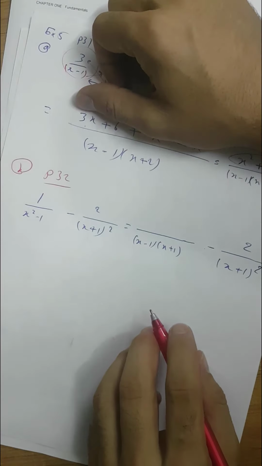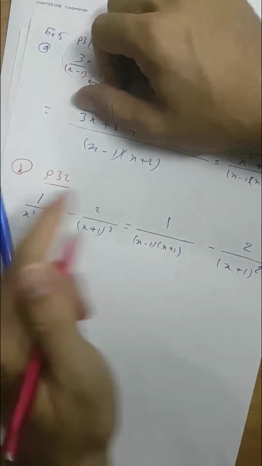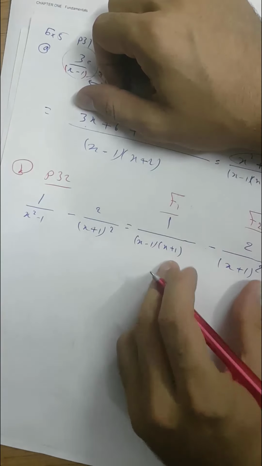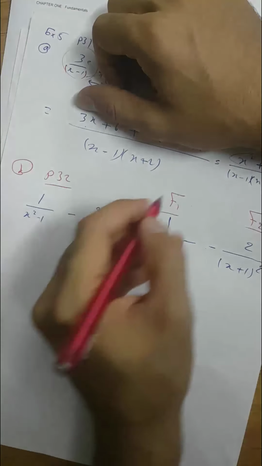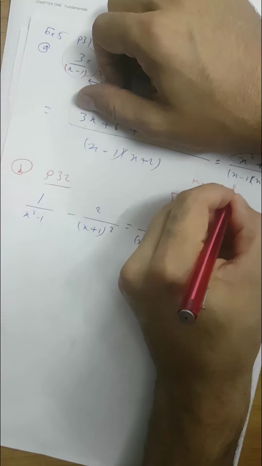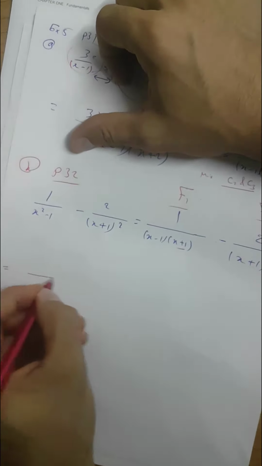Sorry, one here. Now we have two fractions, f1 and f2, which are totally different, but there's something in common between them. So this one is the mix between case number 2 and number 3. So be careful, and this is very important how to do it.